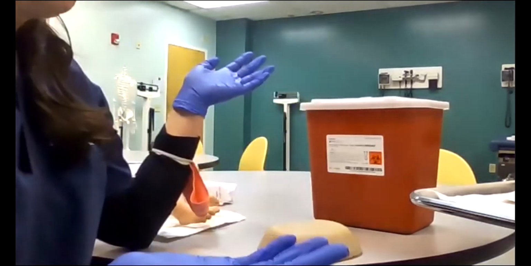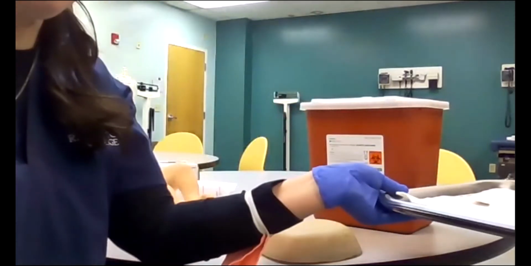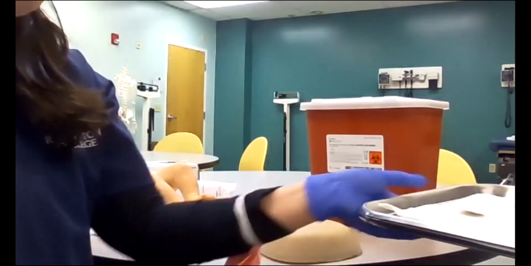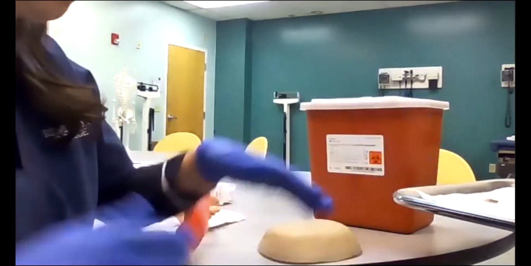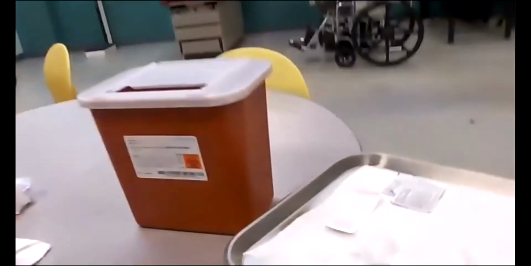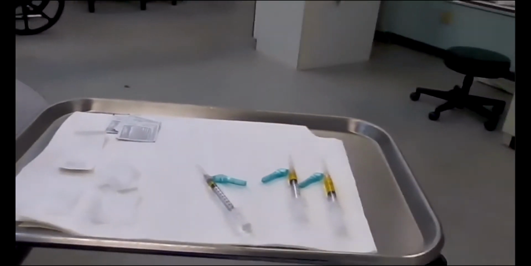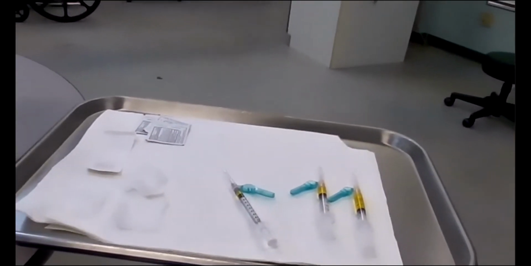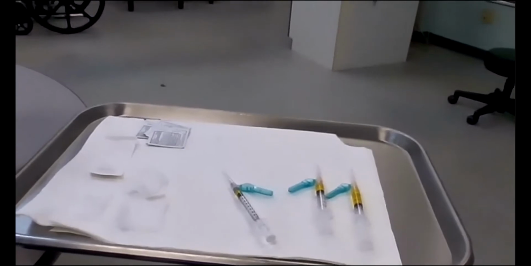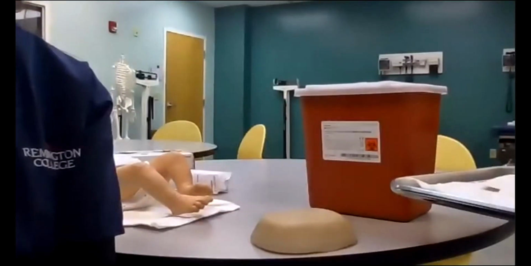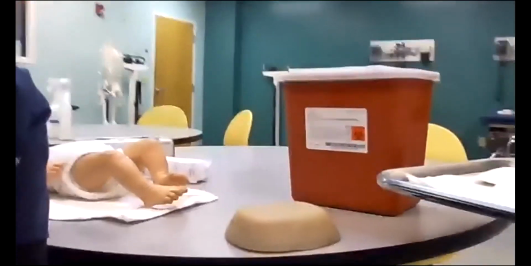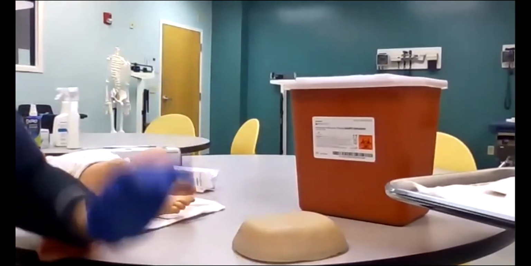Okay, so I have a couple things set up. I have my tray set up over here. It's kind of hard to see, but on the tray I just put some different needle sizes and filled them up with a yellow liquid so that you could see it. And I put some gauze and some Band-Aids out. But I'm set up here to show you first the intradermal, and I'm going to try to get close so that you can see it.